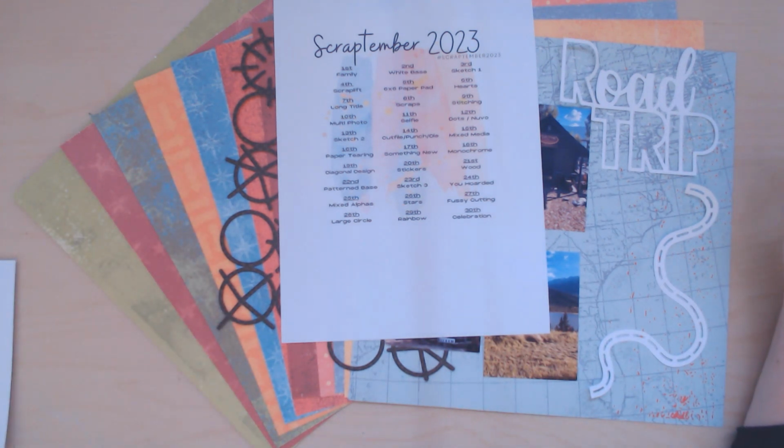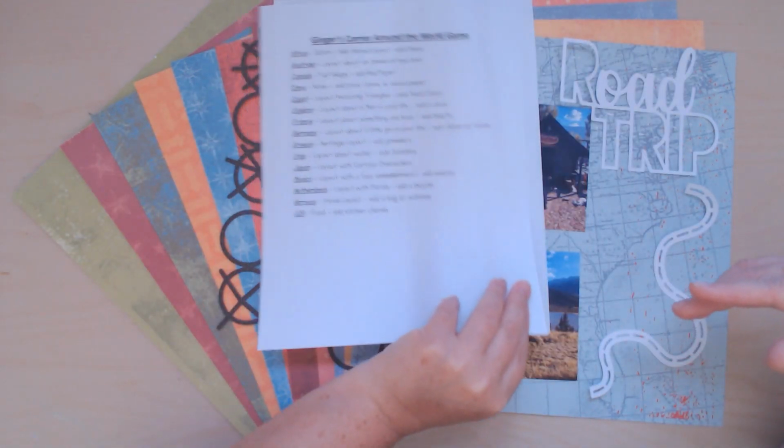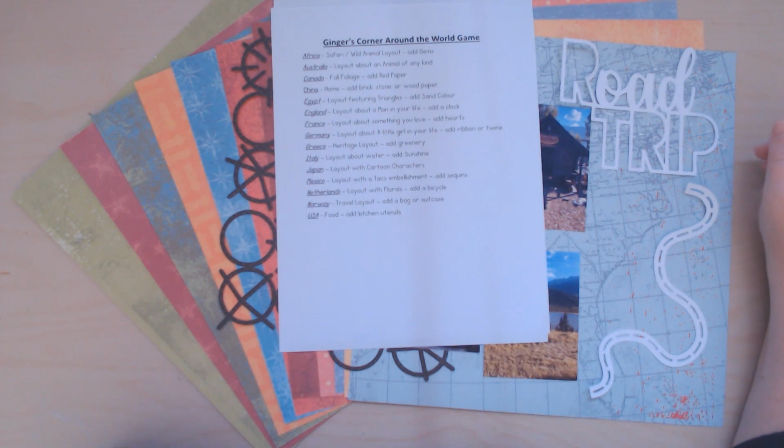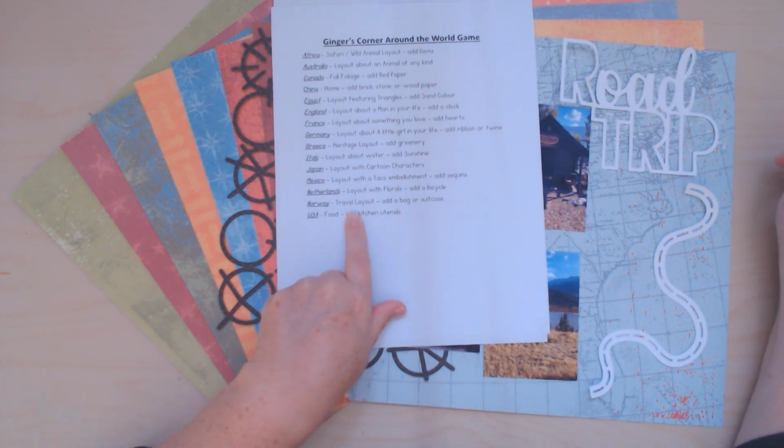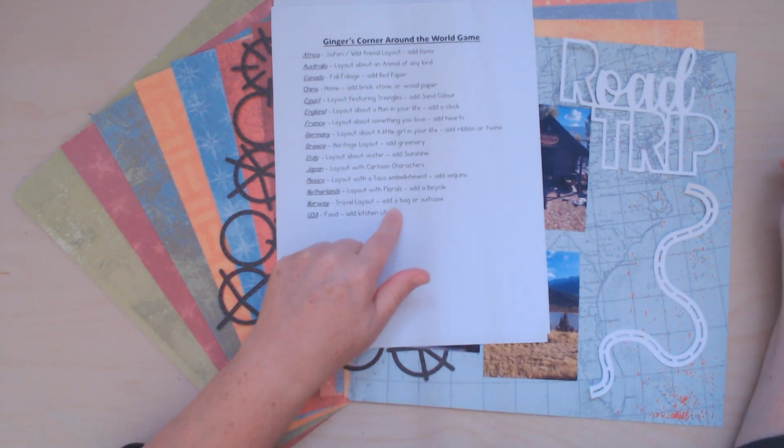So I am going to add some of those. It is also Around the World at Ginger's Corner. So let's have a look if any of our layouts, I think there's a travel one on here somewhere. Yes. Norway is the travel layout. Add a bag or a suitcase.